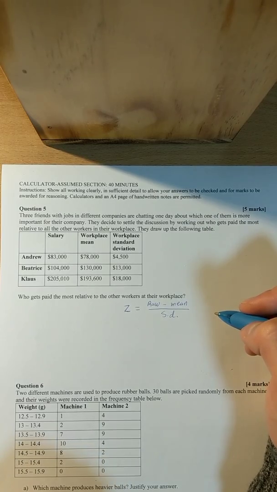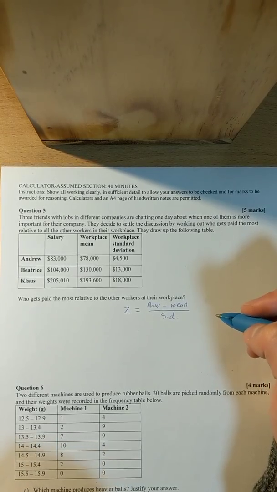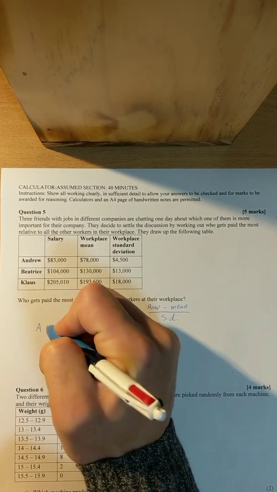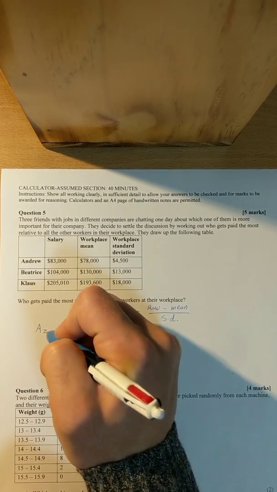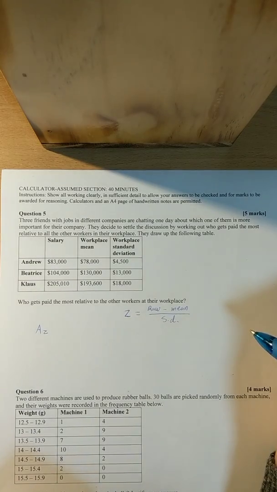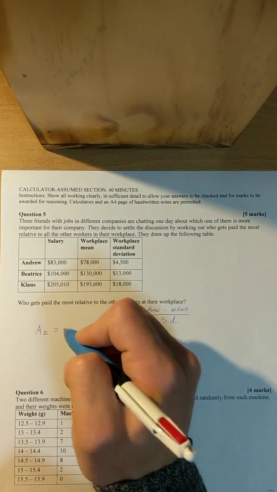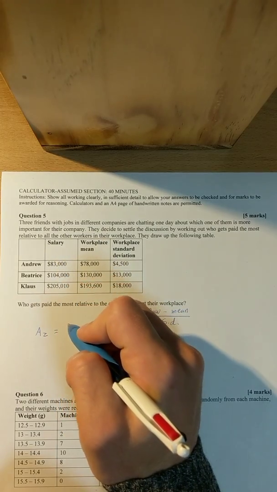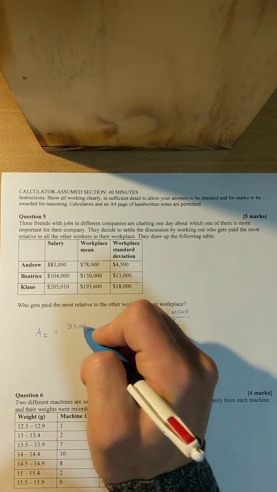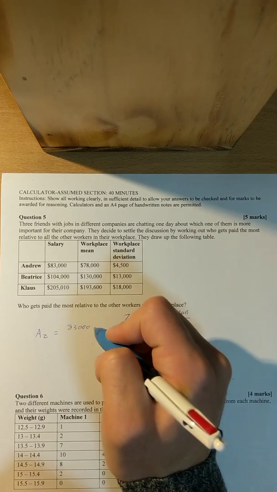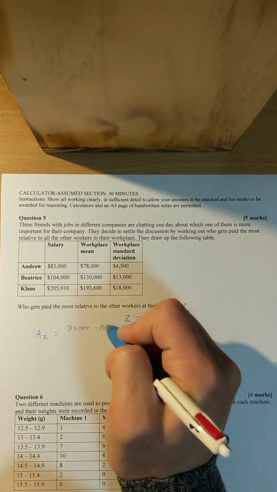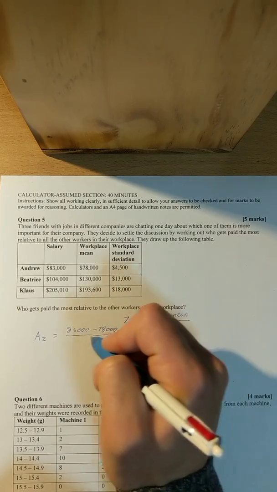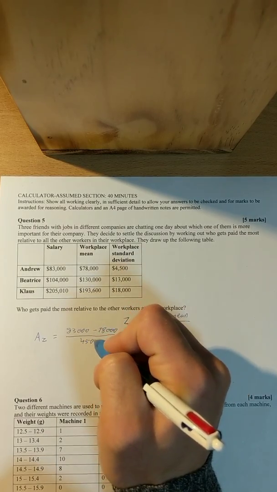So we've got Andrew, Beatrice, and Klaus. So for Andrew's z-score, I'll label that AZ, equals his raw score, which is 83,000, minus the mean, 78,000, divided by the standard deviation, 4,500.